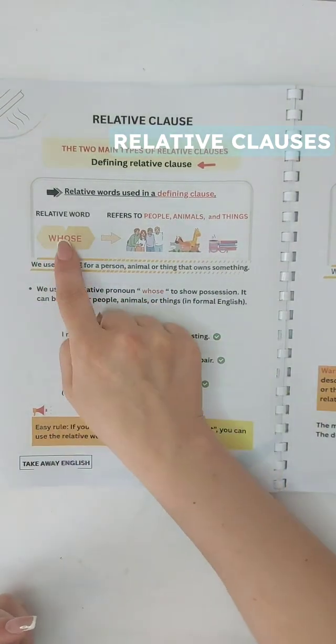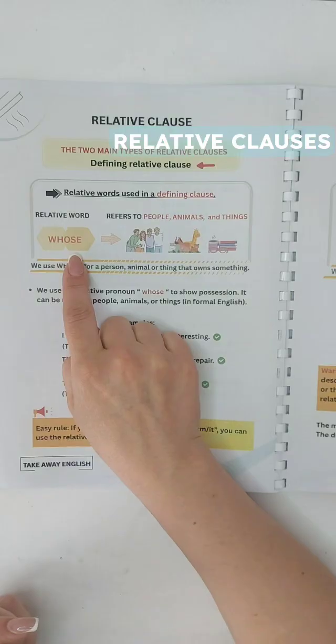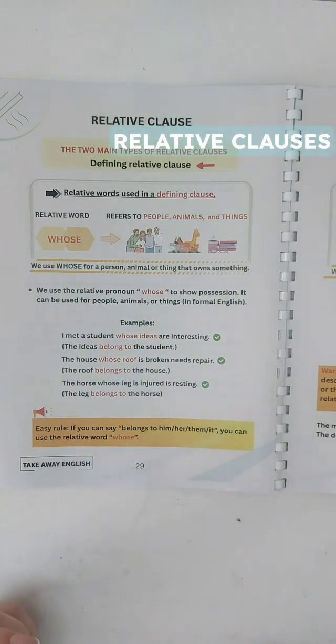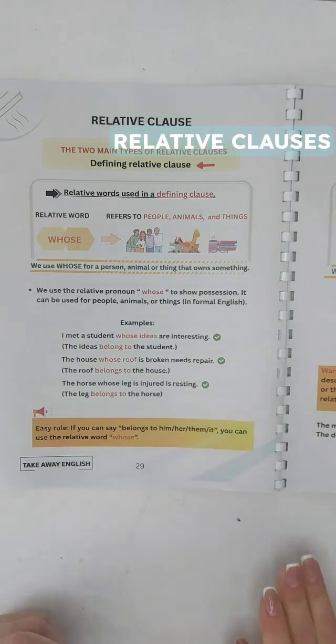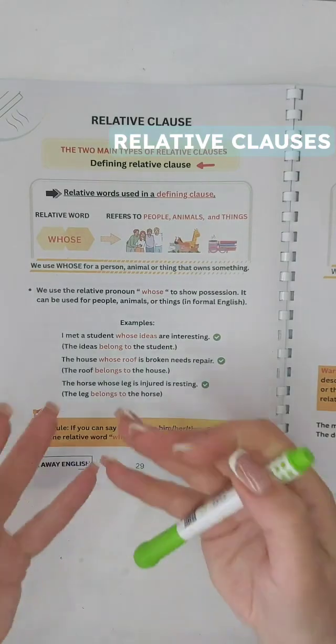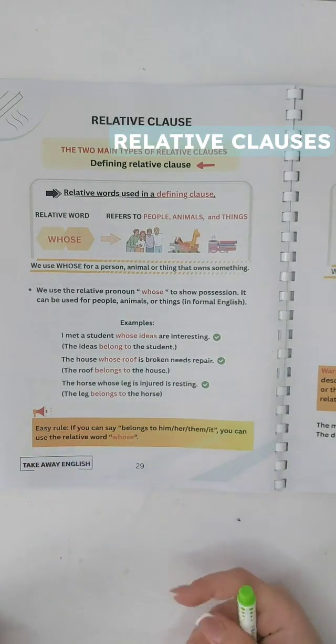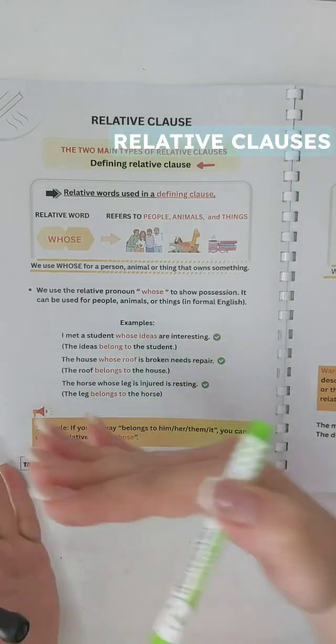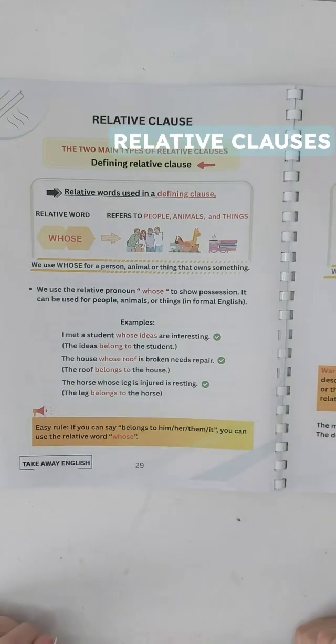So we use the relative word whose for a person, animal or thing that owns something, or about something that belongs to someone.